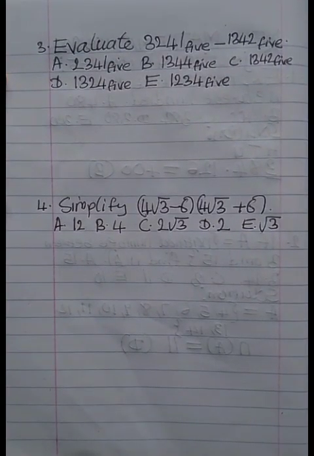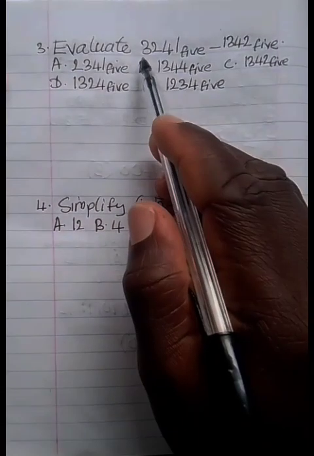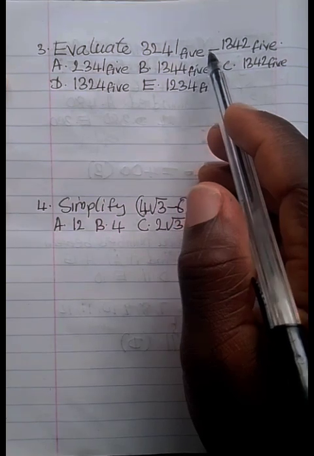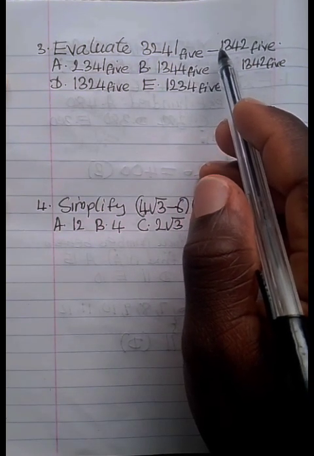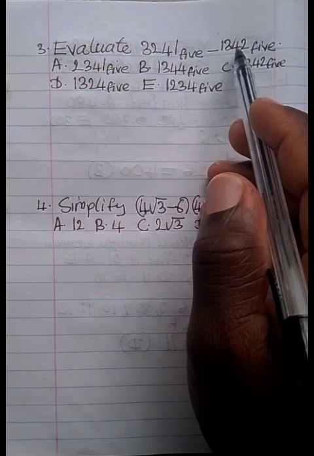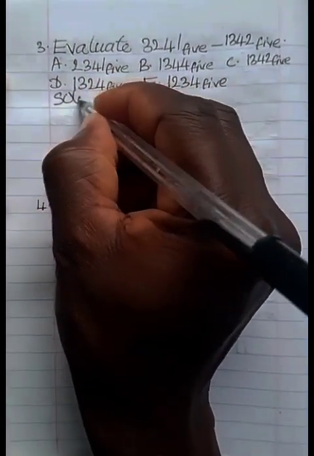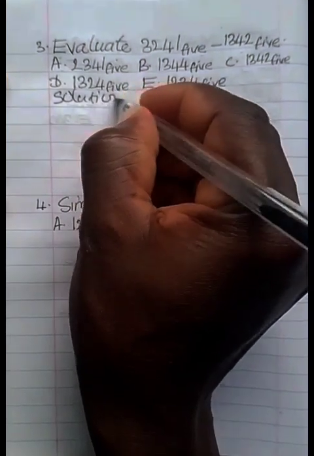Question 3. Evaluate 3241 base 5 minus 1342 base 5. We have solution.